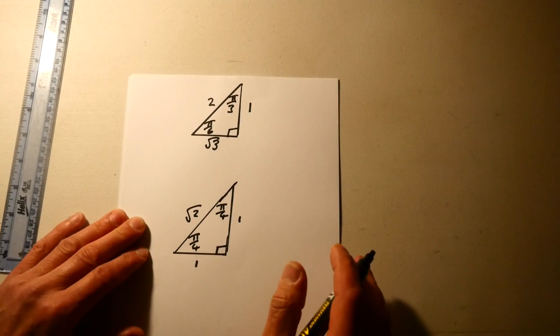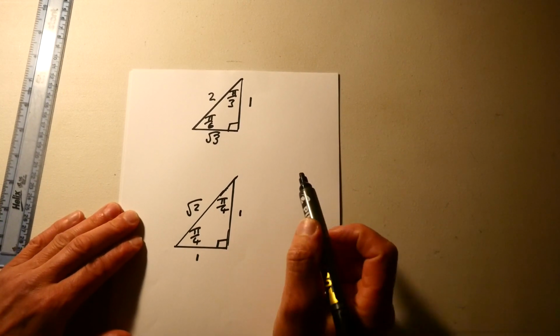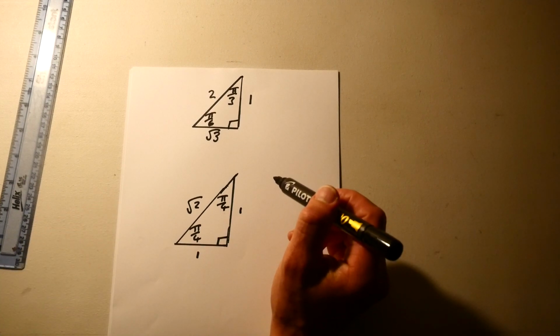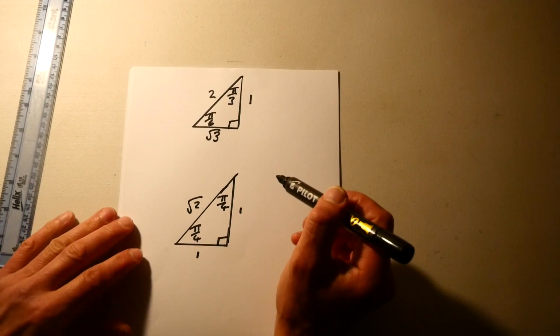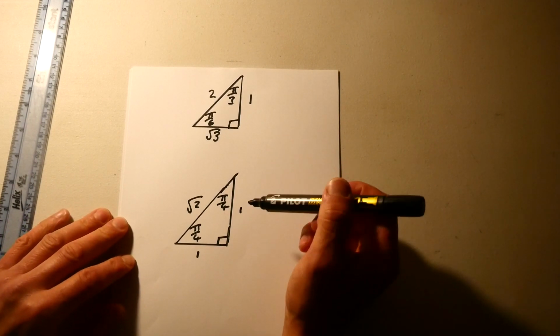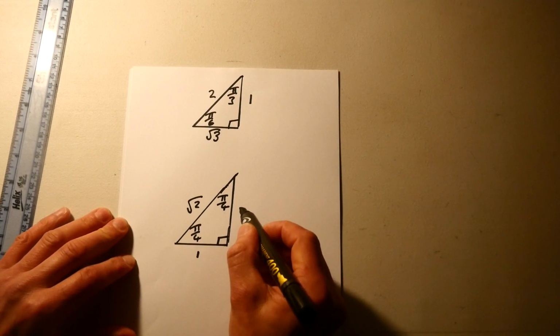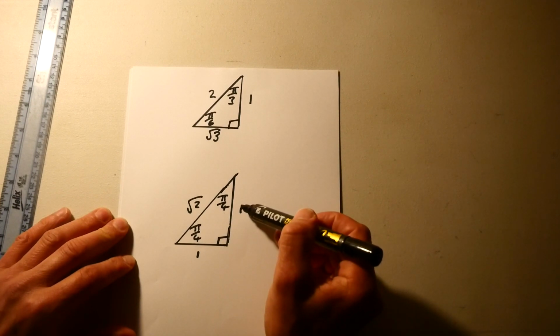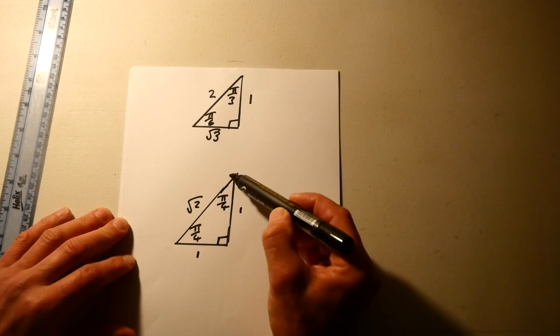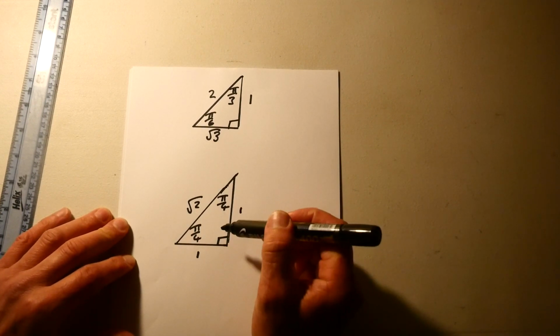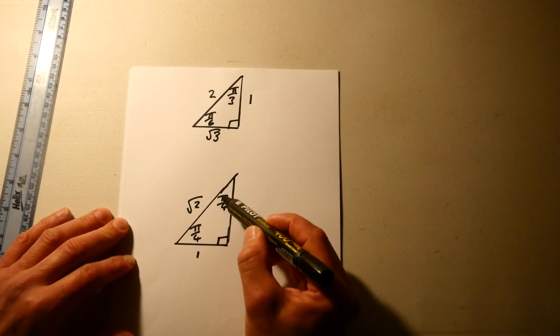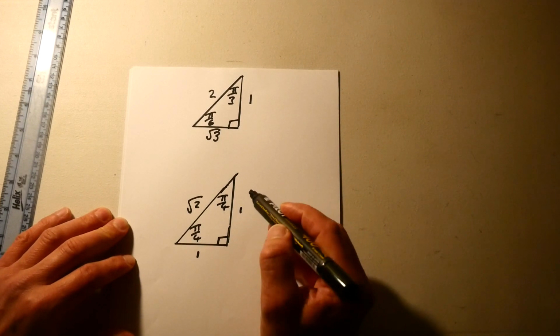So these are two special triangles which are very useful when solving a lot of trigonometric equations. They are special because by Pythagoras' theorem the square of 1 plus the square of 1 is 2, and the square root of 2 is the hypotenuse. These angles are both pi over 4 or 45 degrees, okay?